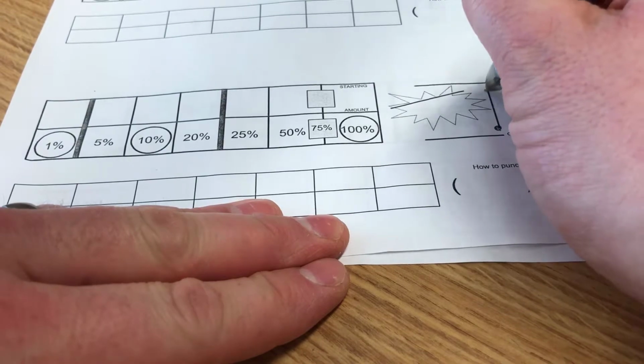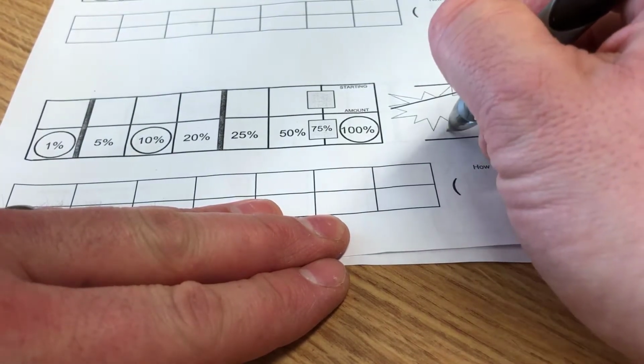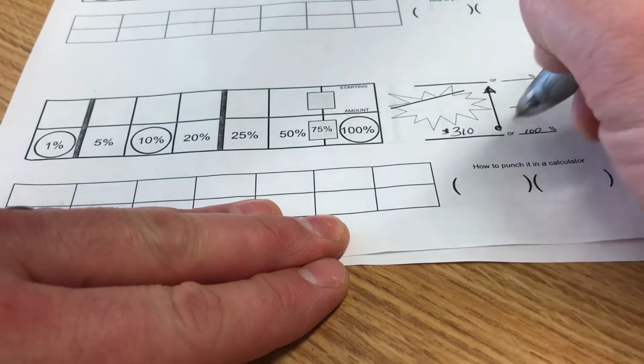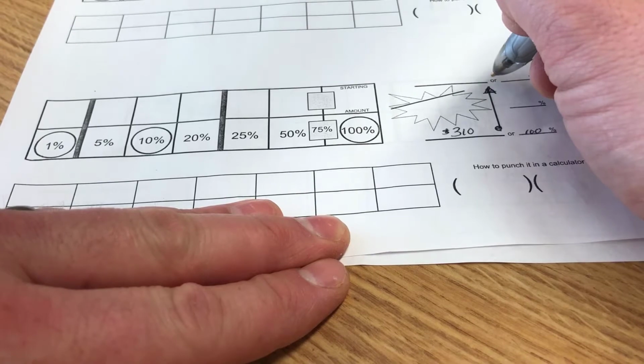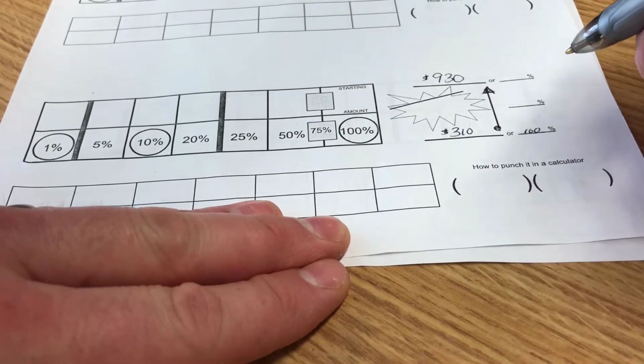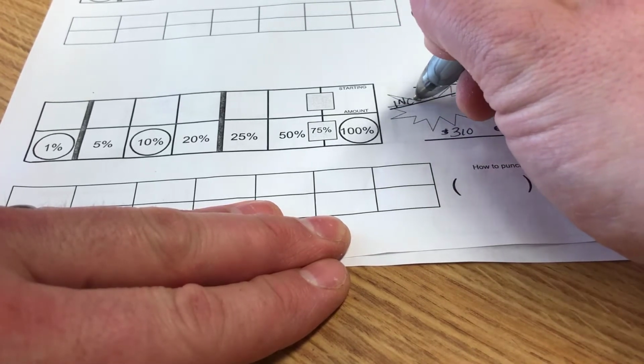We are going to mark the price up, and this is to keep him in business, right? He's going from $310, which is 100% of what he buys it at, and he's going up to $930. He's really jacking the price on these, isn't he? So we're going a large amount. This is an increase.